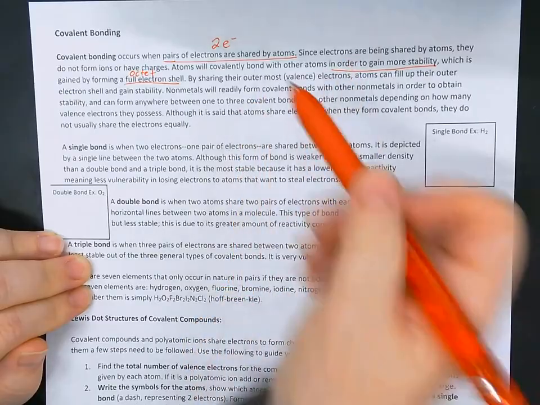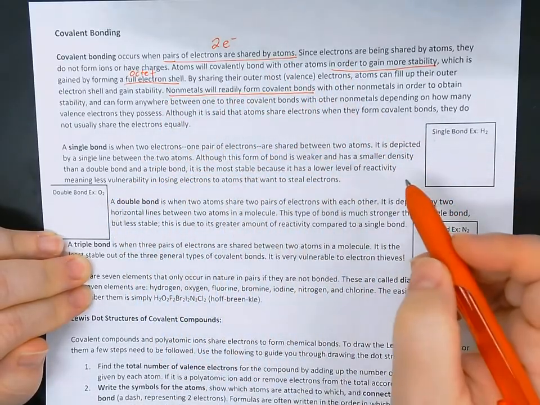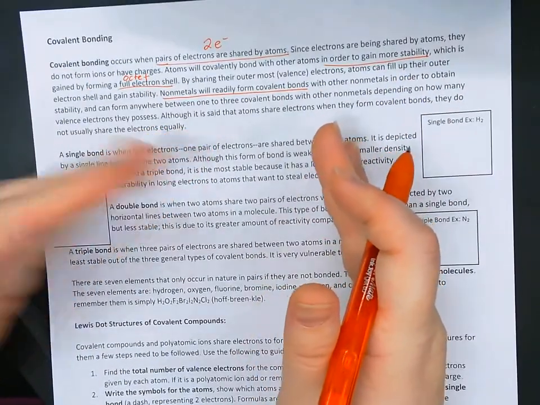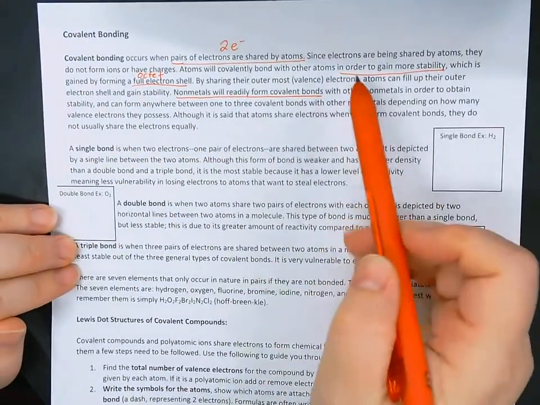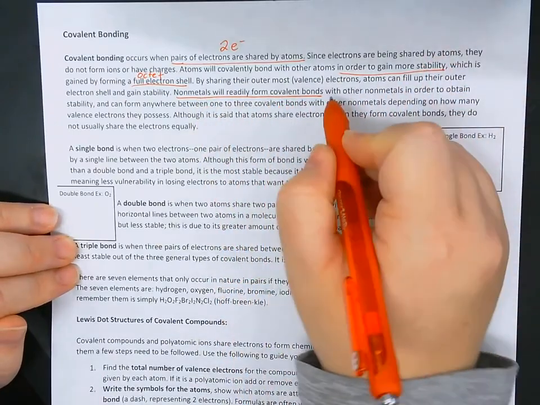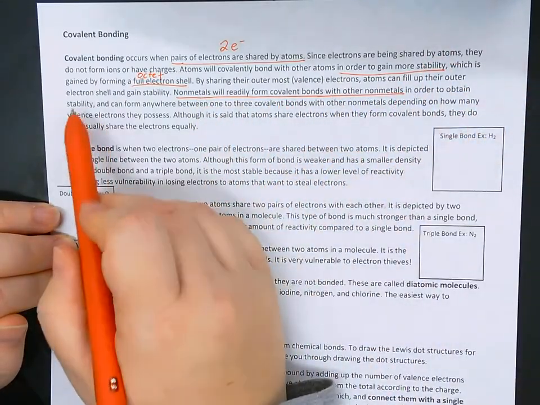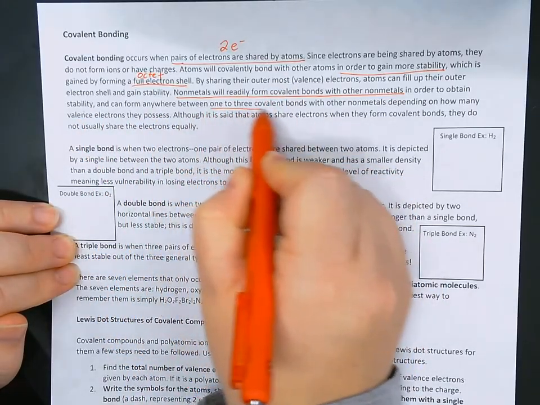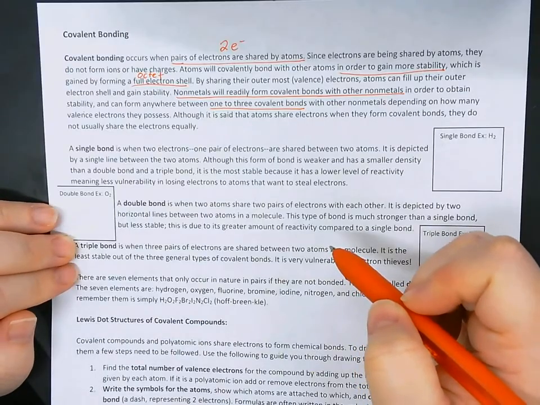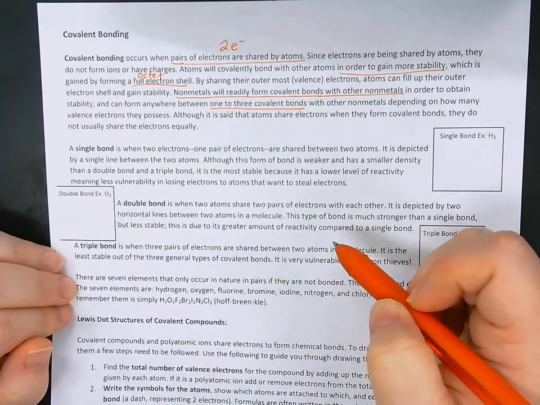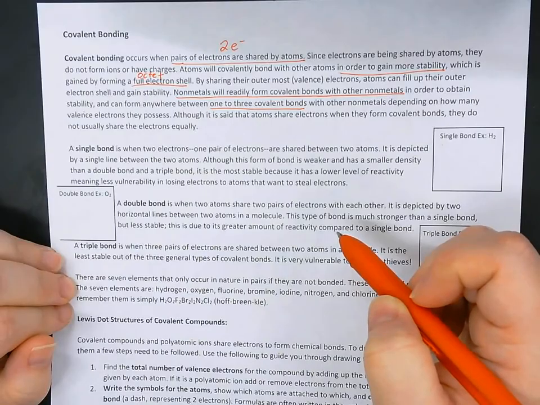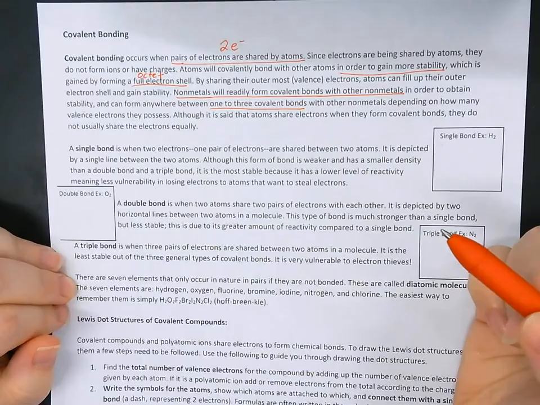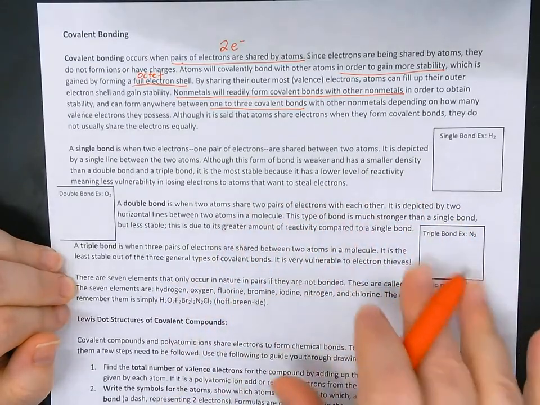Nonmetals will readily form covalent bonds. So we're going to deal with just nonmetals now. We did metals and metallic. We did the mix of both in ionic. Now we're dealing with just nonmetals. So nonmetals will readily form covalent bonds with other nonmetals in order to obtain stability, and can form anywhere between 1 to 3 covalent bonds with other nonmetals, depending on how many valence electrons they possess. Although it is said that atoms share electrons when they form covalent bonds, they do not usually share the electrons equally. So that's something that we'll be looking at as we go through the unit.